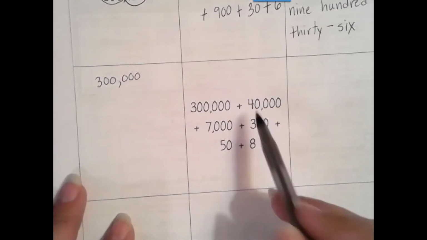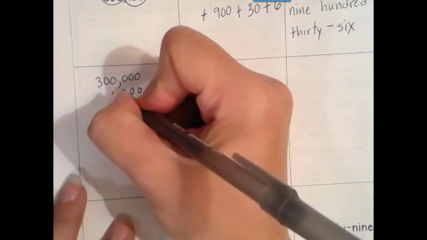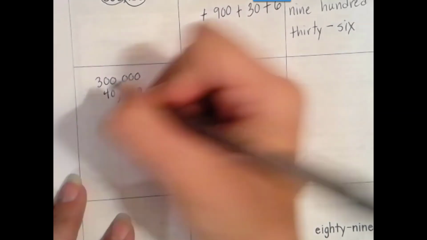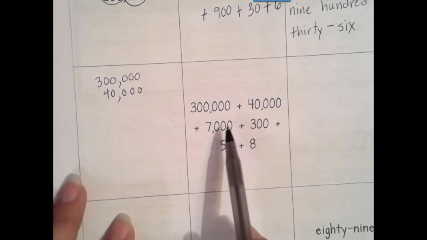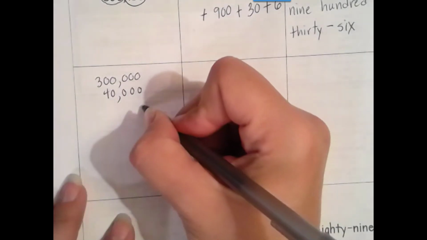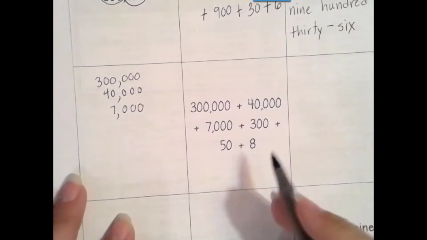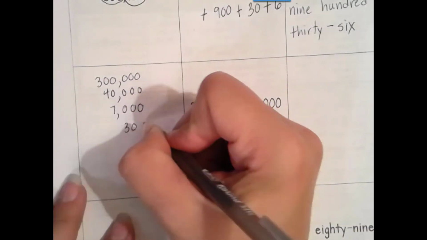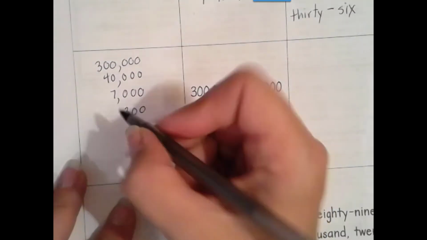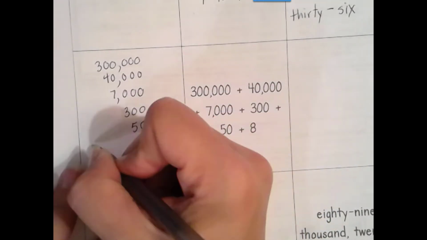So here I have 1, 2, 3, 4 zeros. 1, 2, 3, 4 zeros. And then the 4. Your commas should line up too. Okay, here we have 7,000. We have 3 zeros. 1, 2, 3. Okay, and then we have 300. Then we have 50. And then we have 8.